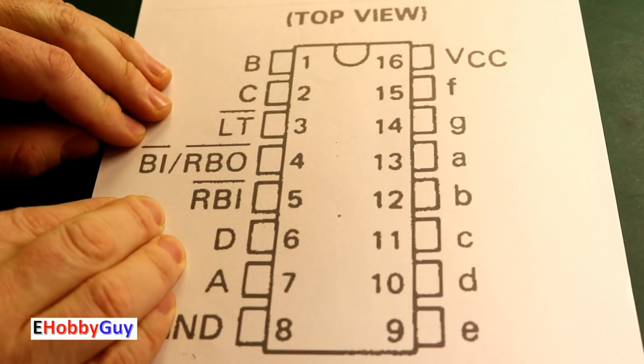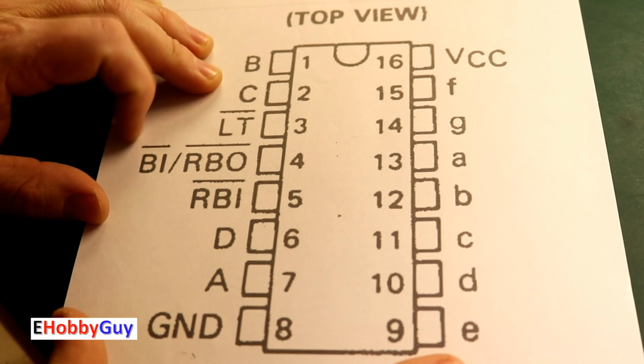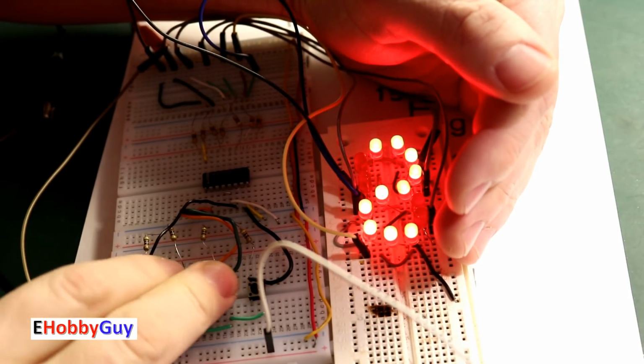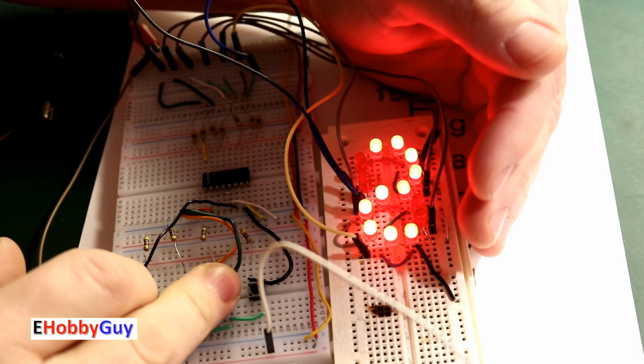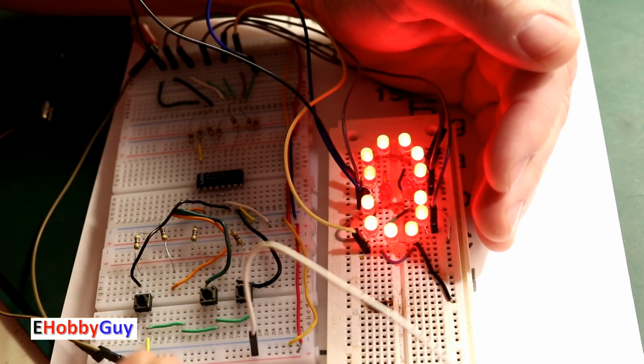Let me know what you think about that. Certainly, I love to hear comments down below on anything that we've talked about in this video. I hope that I've shed some light into the use of this 7447 IC. Hopefully you learned something. I'm going to leave the schematic to all of this in the description below to download.